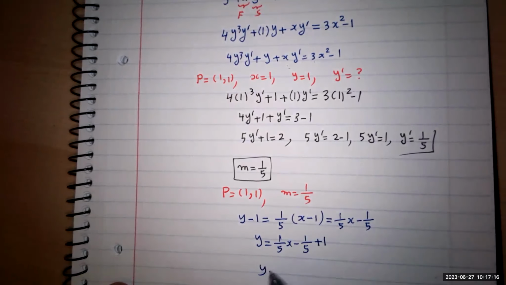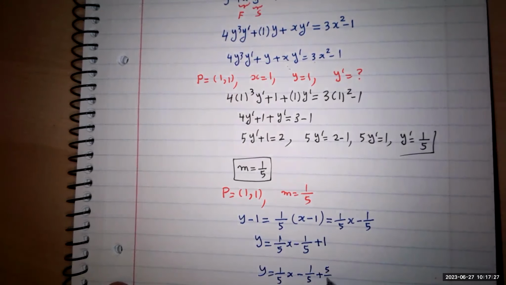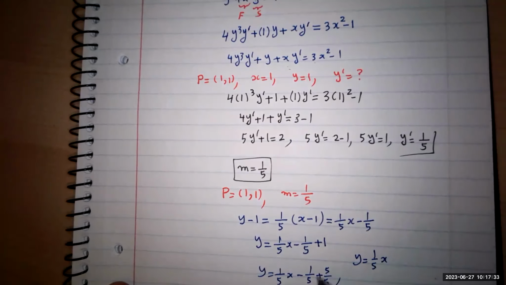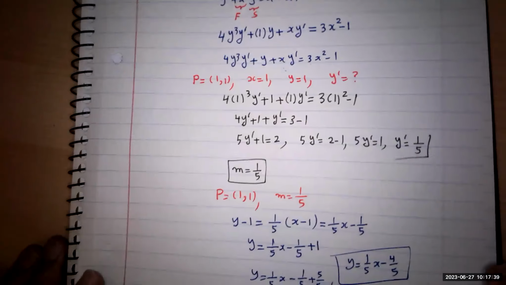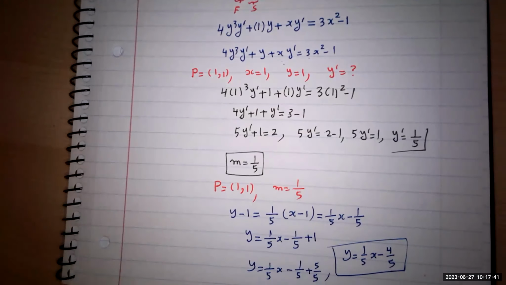So common denominator, that gives you 1/5 of x. It's a negative 1/5 plus 1. It's going to be like a negative 1/5, and that's a 5/5. So the final answer would be y equal to 1/5 of x minus 4/5. So that would be the final, and that would be your final answer.